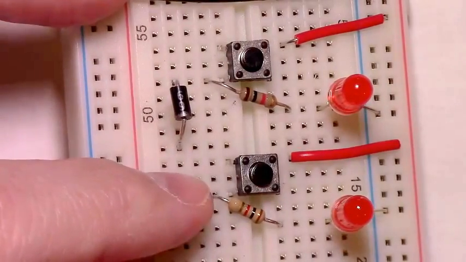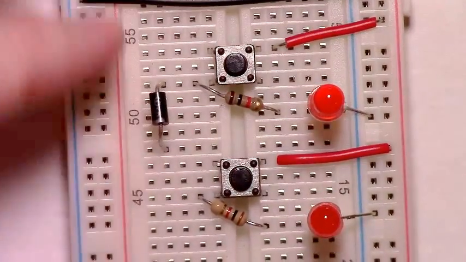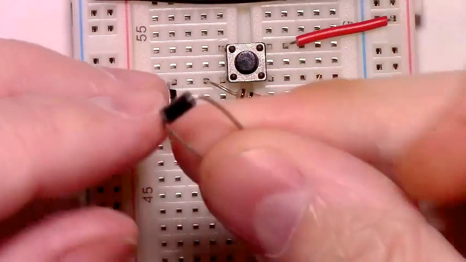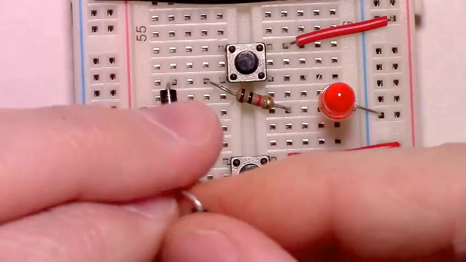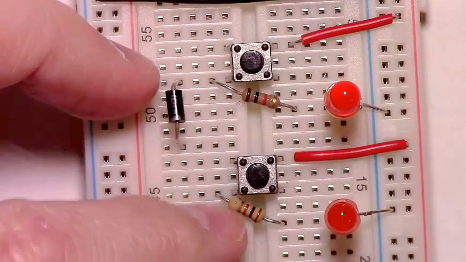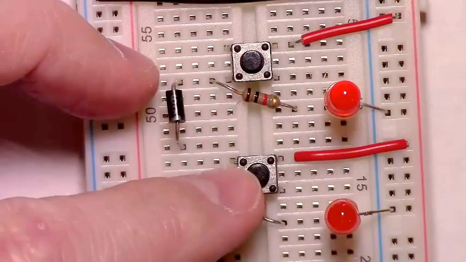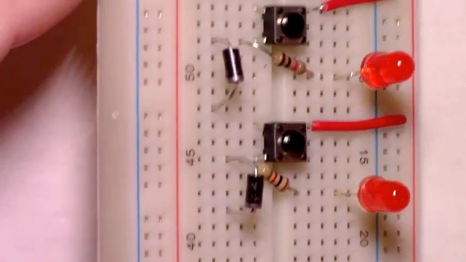It's not in the same rail as that. That wouldn't work. So then the next Schottky diode, paying attention to the cathode indicated by the gray band, will go in the same rail as the 1K resistor, the bottom left-hand leg of our momentary button. Like that.